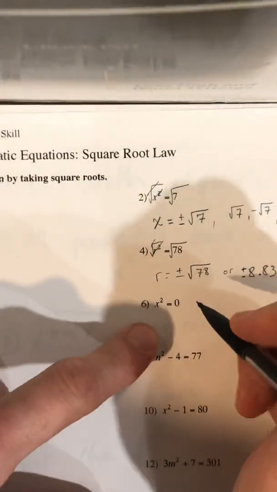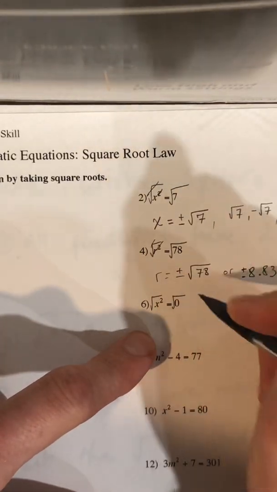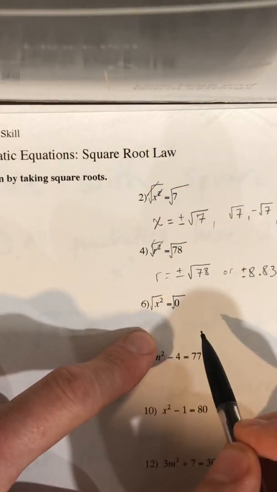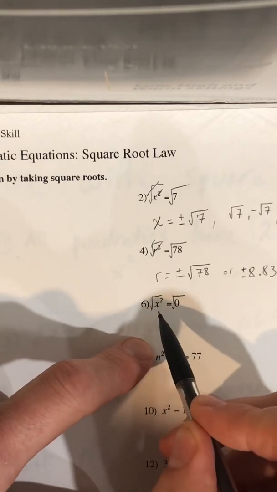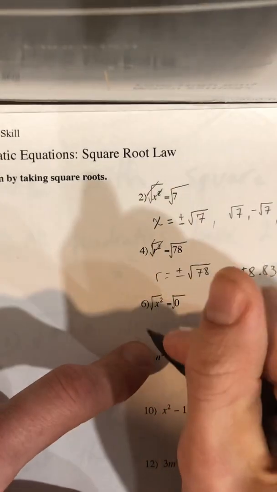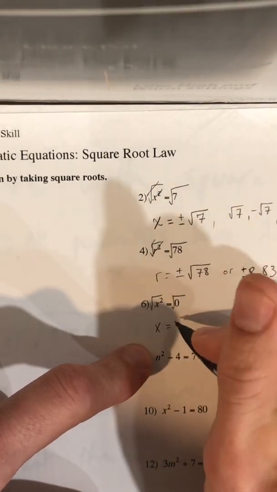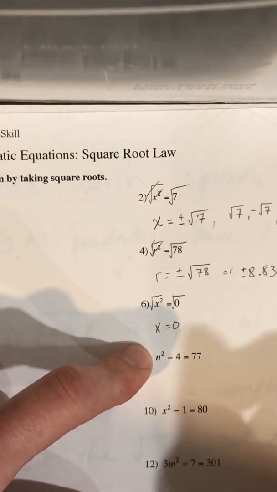All right, so what about this? This is our crazy case. Square root both sides: x squared is equal to 0, so square root both sides, and x is equal to plus or minus 0. The square root of 0 is 0, so it's just 0.